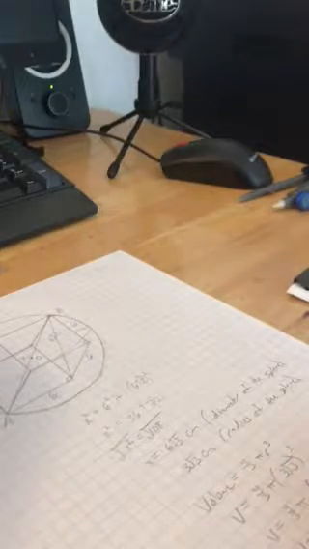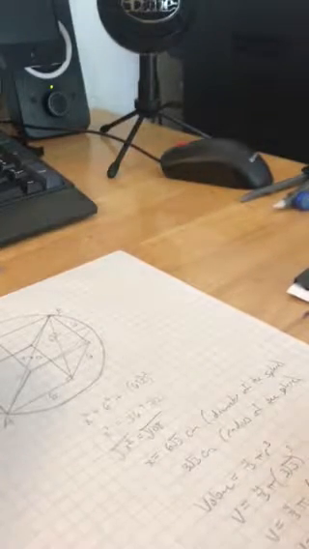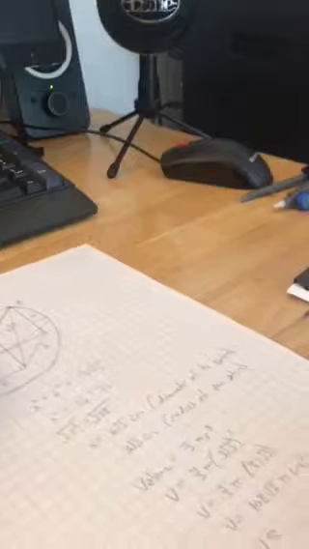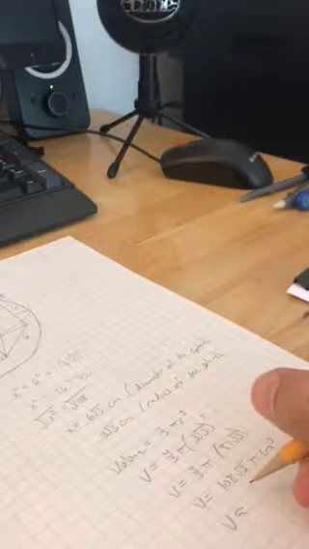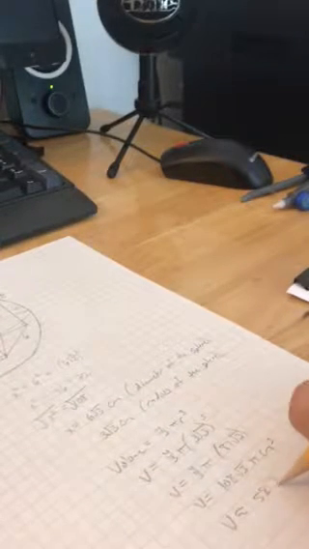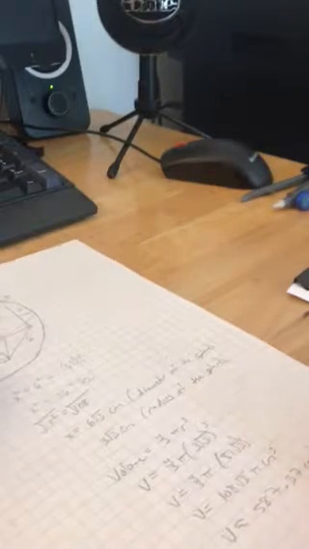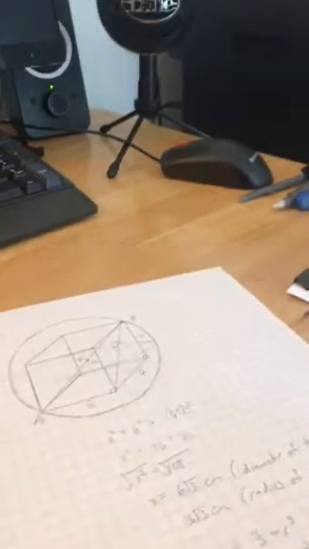We can get the exact value, which I believe would be 108 radical 3 pi centimeters cubed, or we can approximate, and we'll get a value of 587.37 centimeters cubed.